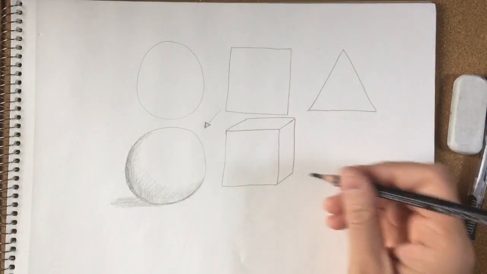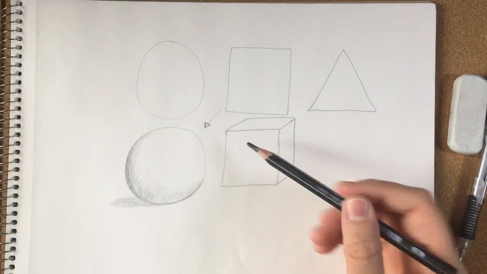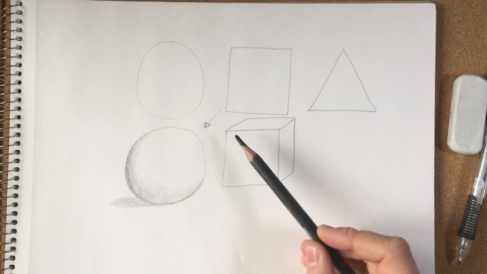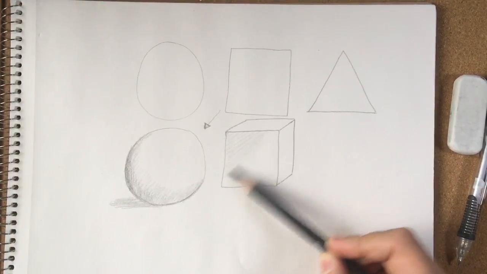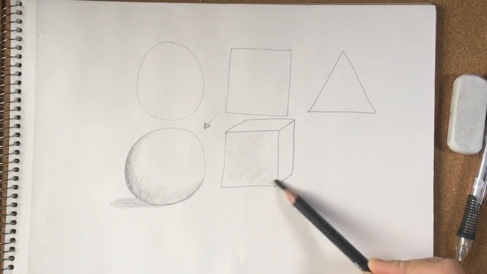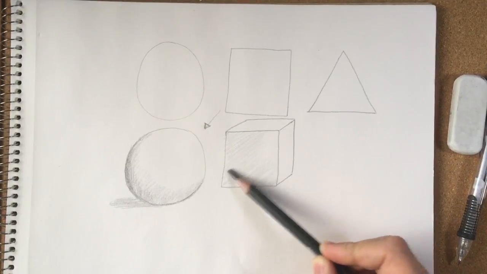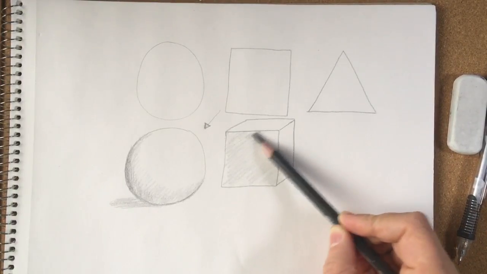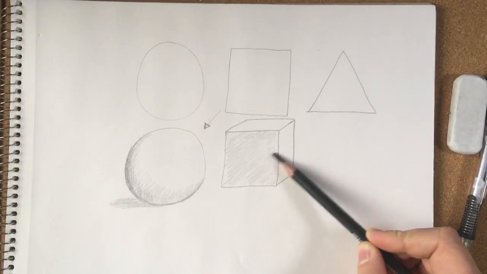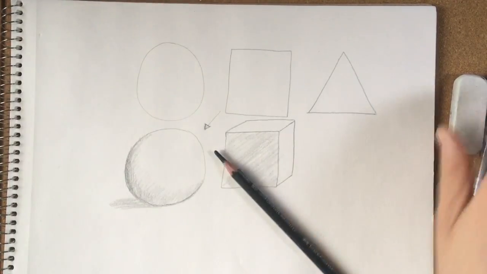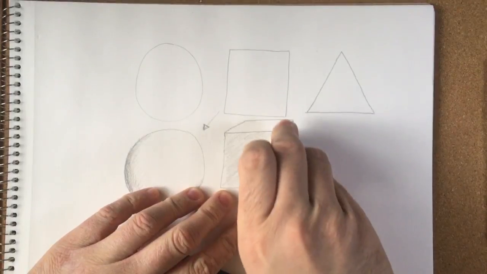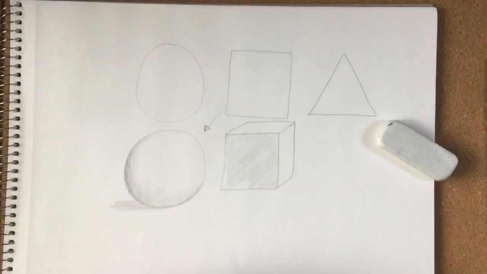Alright, okay. Then to shade this, if we were going to go with this same kind of lighting scheme, this entire side, and I'm doing this very generally, just really quickly, just to get the idea across. Basically, this whole side of the cube or prism would be the same shade.